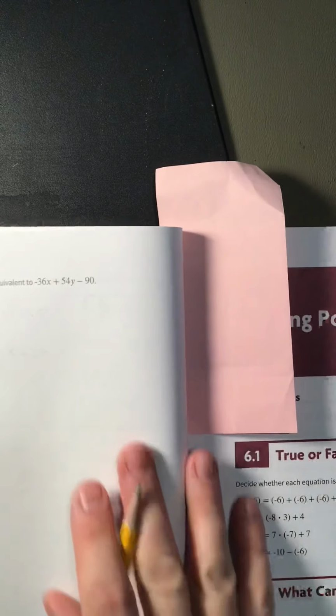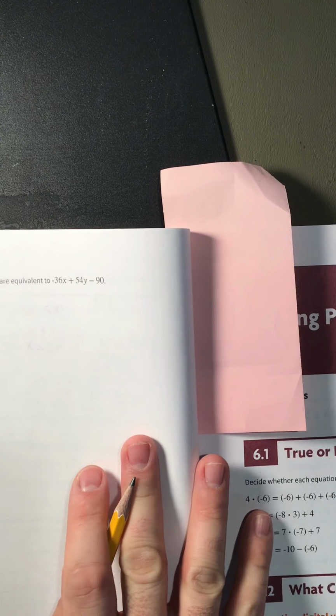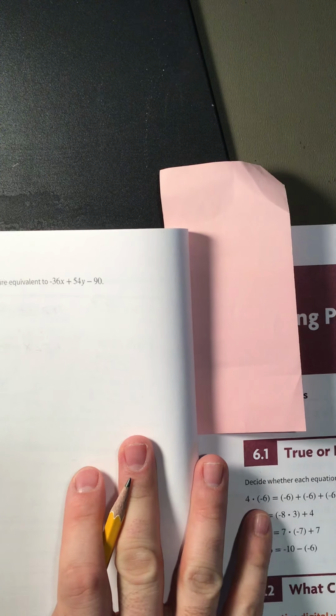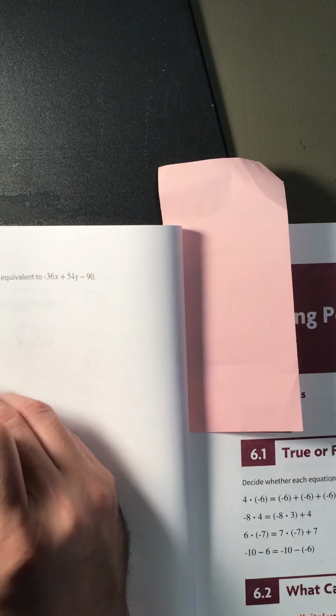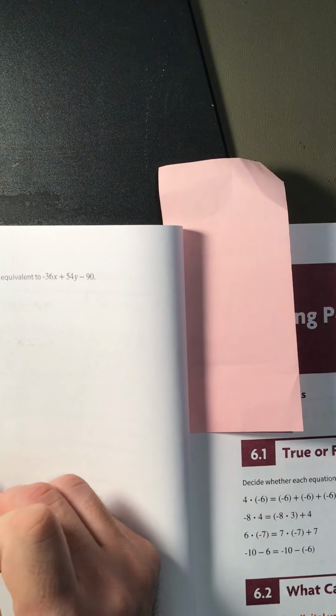All right, final question. Explain all the ones that are equivalent. Okay, all the ones that are equal. Well, I could just take out a -9 and do what it tells me here each time.